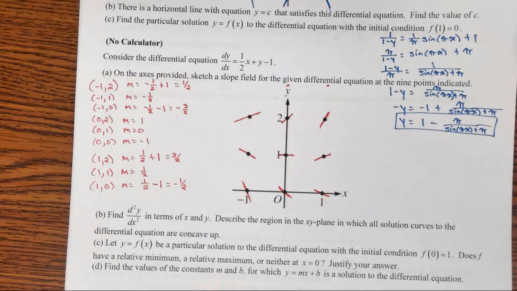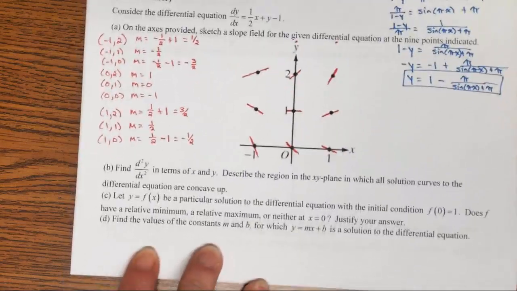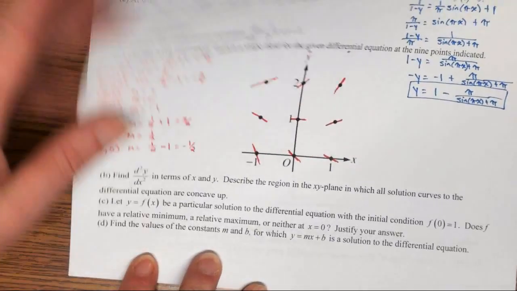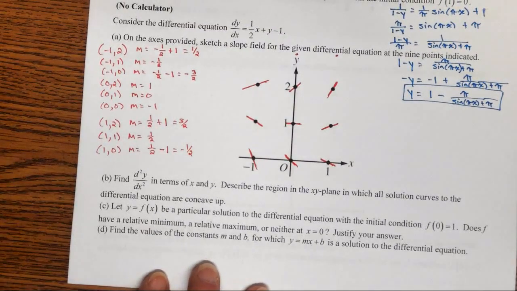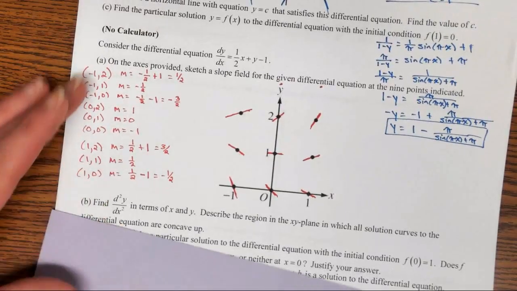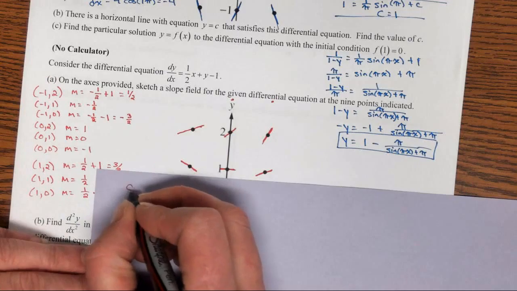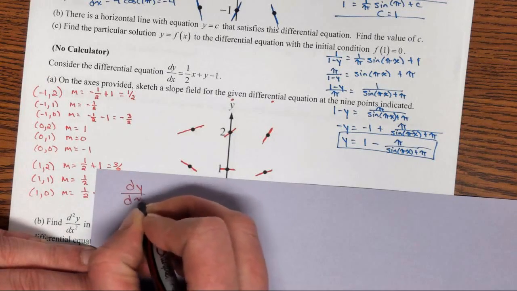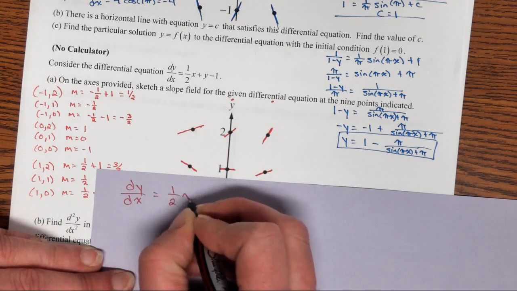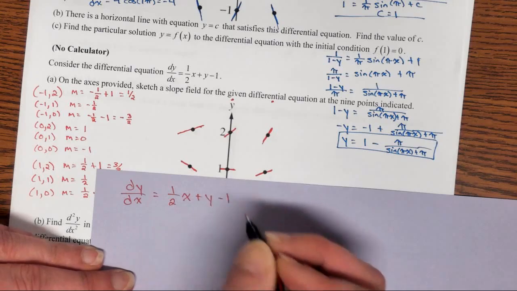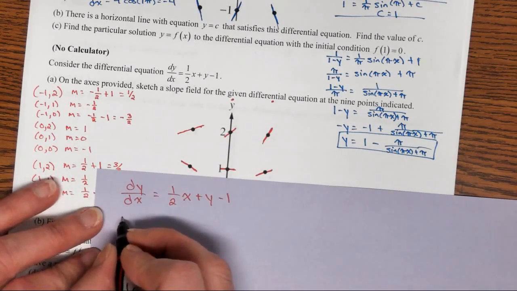Find d squared y over dx squared. It's the second derivative. With this one, because I'm running out of room, I'm going to get a piece of scratch paper. So, second derivative. I've got dy/dx equals 1/2 x plus y minus 1.